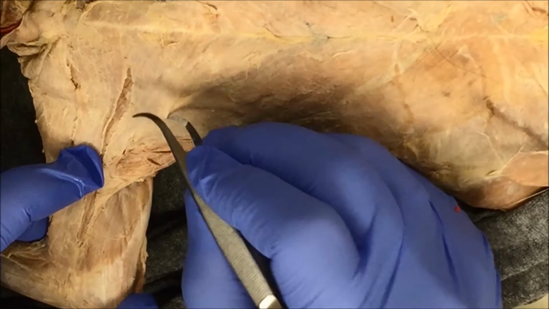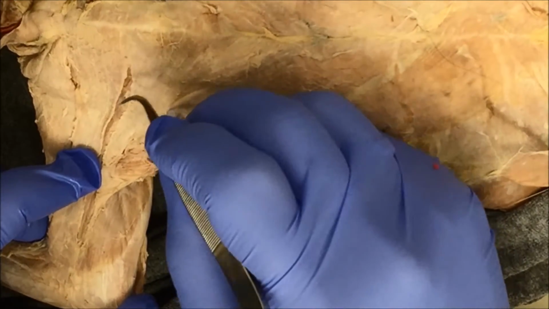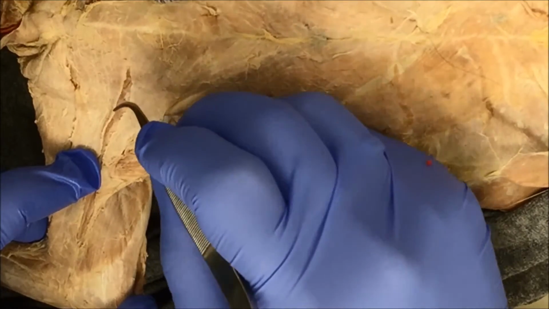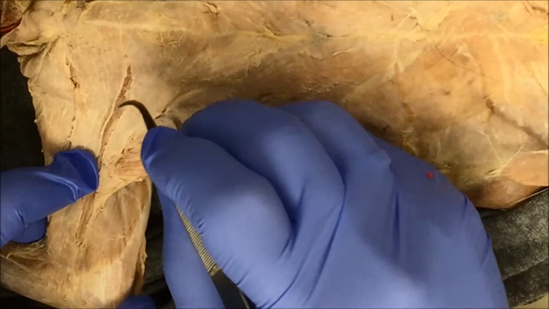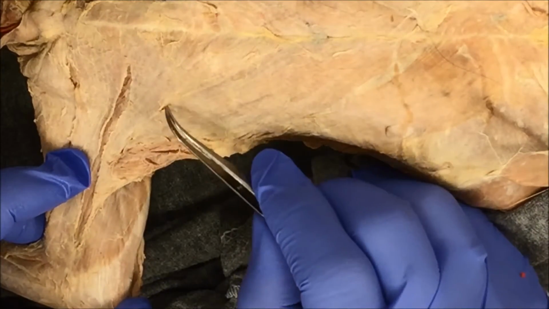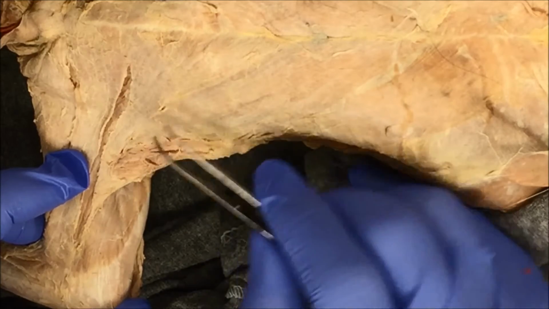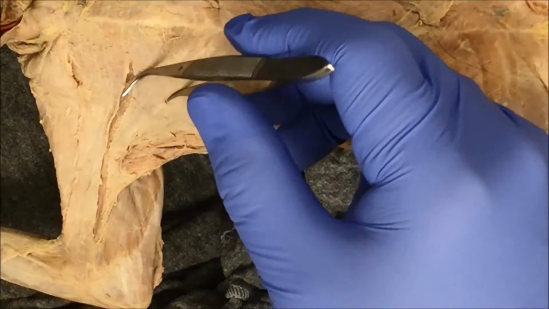Again, if you're super careful and you identify the line, you can use your scalpel. Again, it's really handy if you have a fresh blade. That would make it really nice to dissect. So here's the line that I'm working on right here, and I'm gonna use my scalpel this time. Let's see if I can use my scalpel.